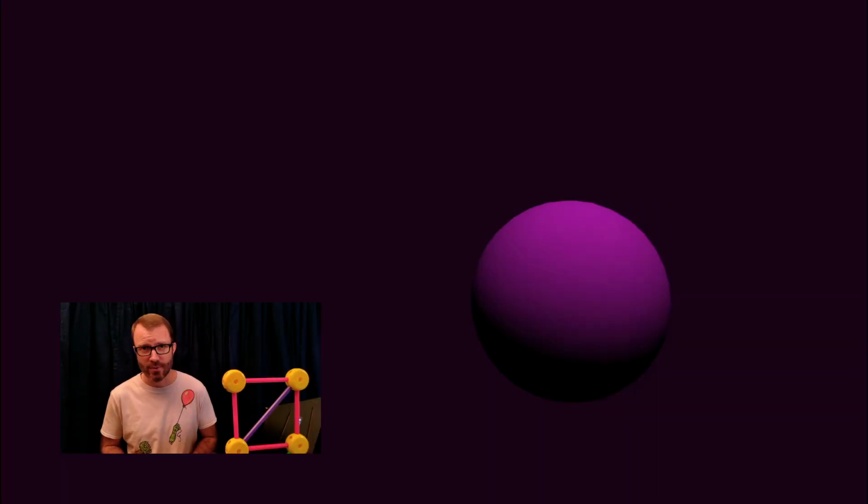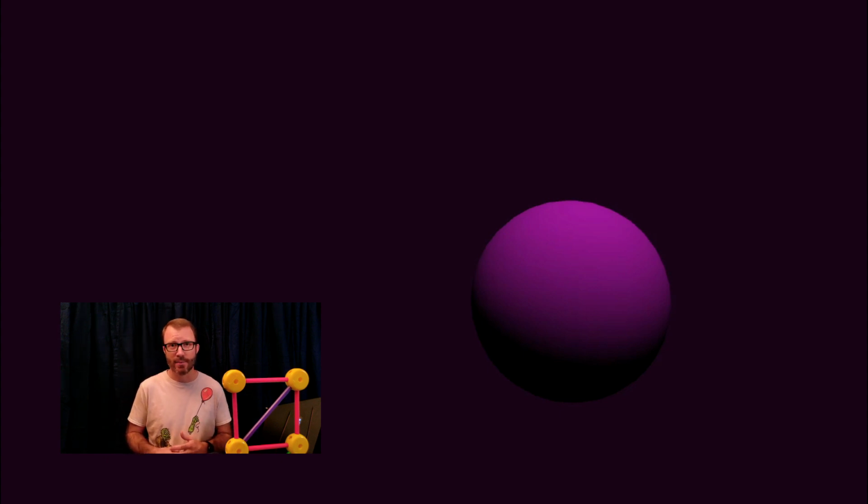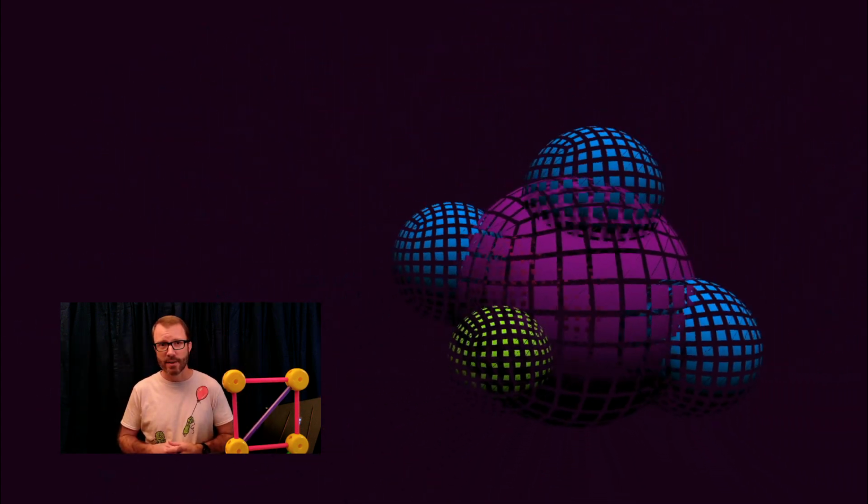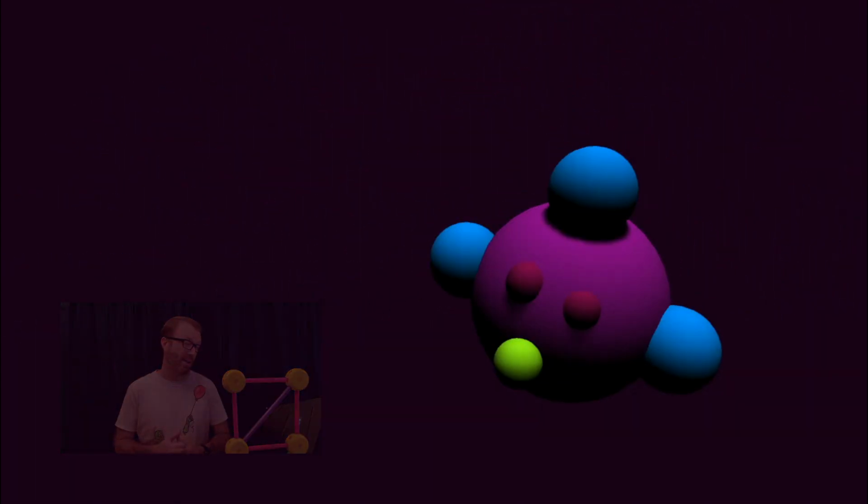As I said at the beginning, geometry shaders are most often used to generate more geometry. But there's all sorts of things you can do with geometry shaders. Here I've got an example where I'm taking each triangle, duplicating it a bunch of times, giving it different colors, having them all move around and reassemble themselves into a shape that I've named Velma.